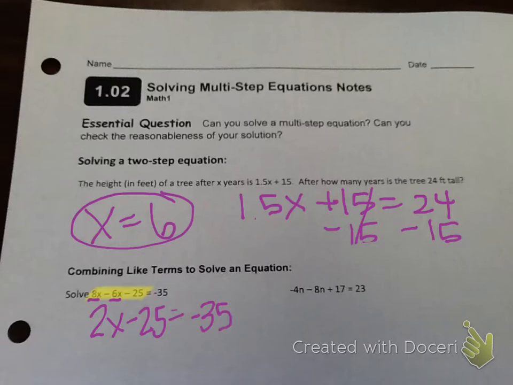And then I just have a two-step equation. So I add 25 to both sides. I get 2x equals negative 10. Divide by 2, x equals negative 5.